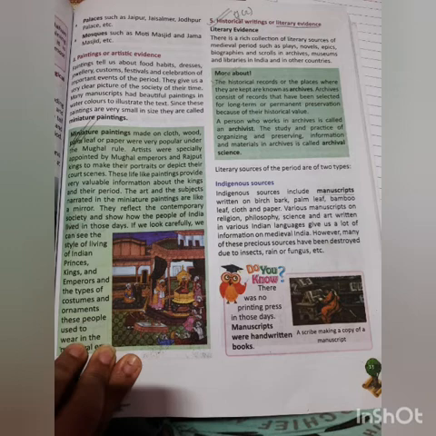Many types of manuscripts had beautiful drawings. Manuscript means what? Handwritten scripts that were written at that time. Since these paintings are very small, that's why they are called miniature paintings. In this way, with the help of paintings we get to know about the food habits of the people in the medieval age. Next, let us move to number 5, that is historical writing or literary evidence.